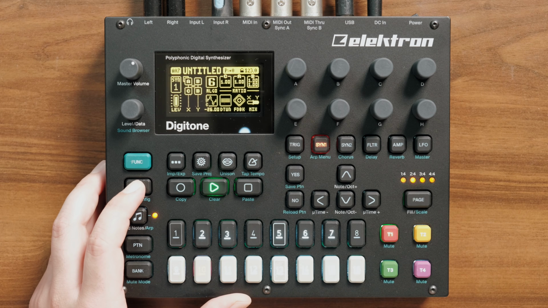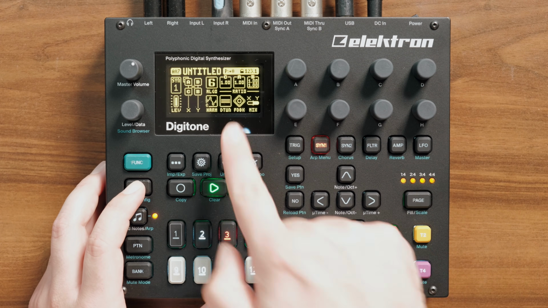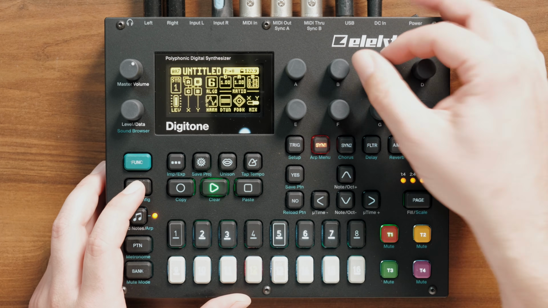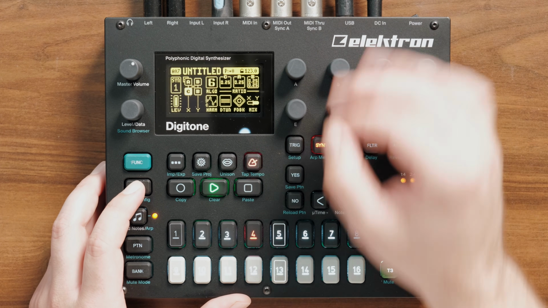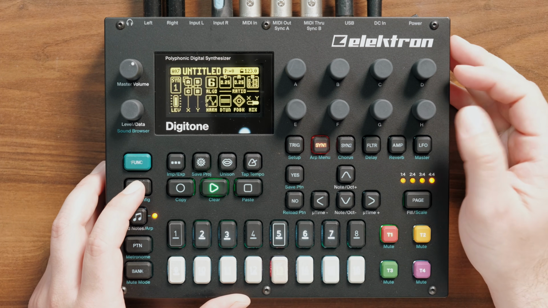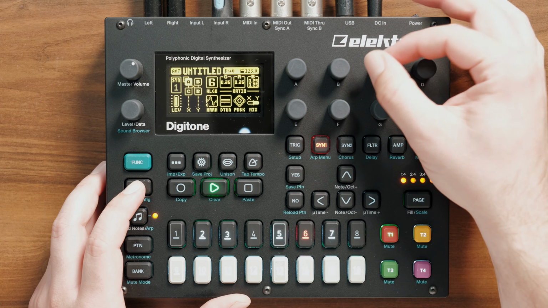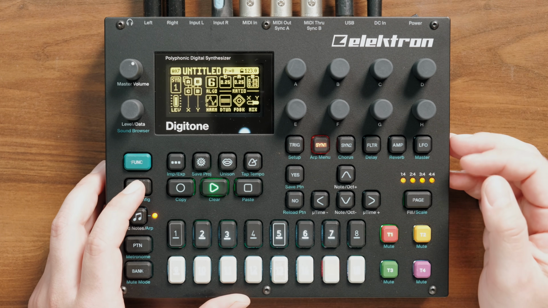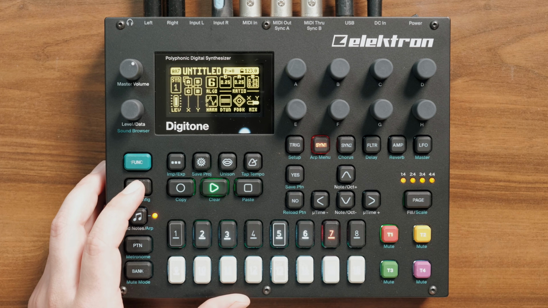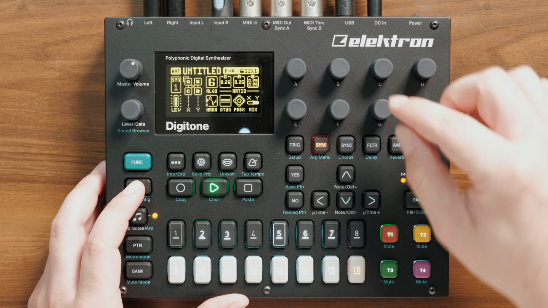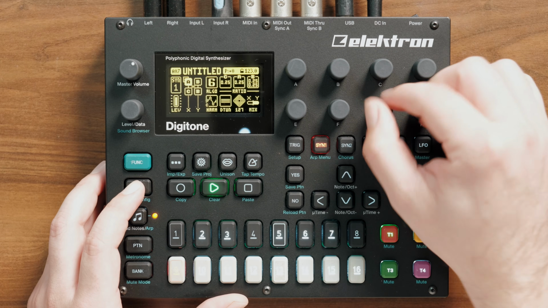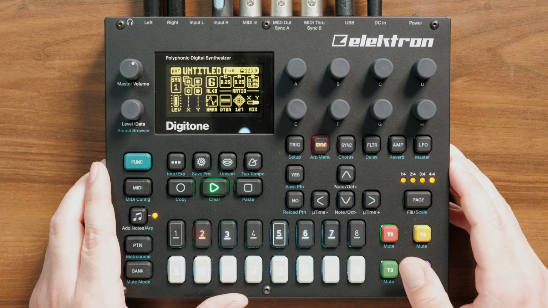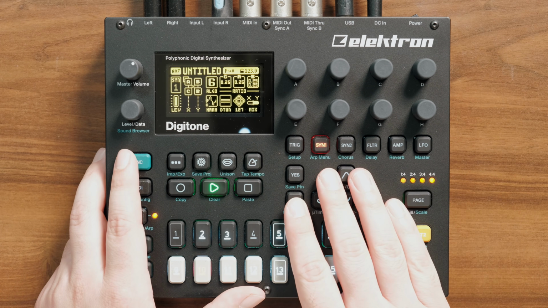Scroll through different algorithms, and what's really cool is to go to the carrier and the 2 operators and turn them all the way down like this, which, as you can hear, drastically changes the shape of the sound. And then go back.